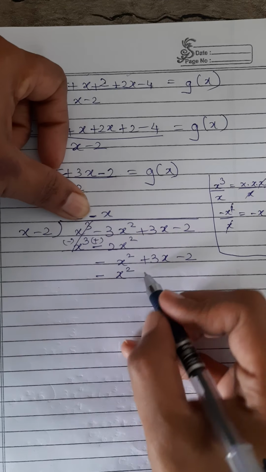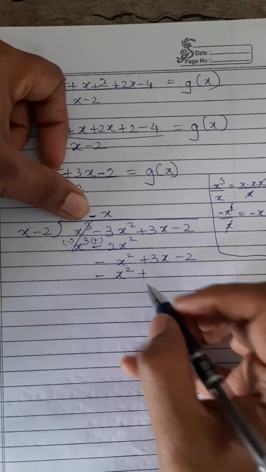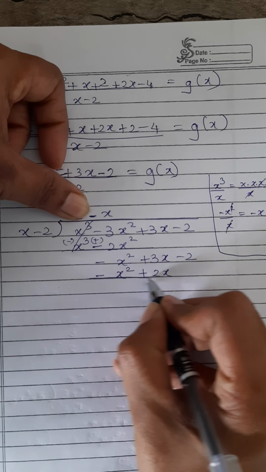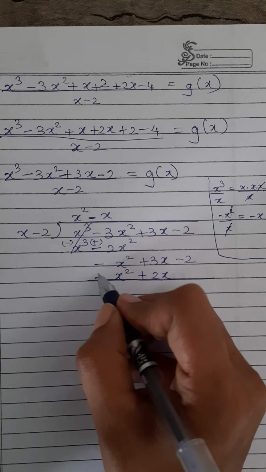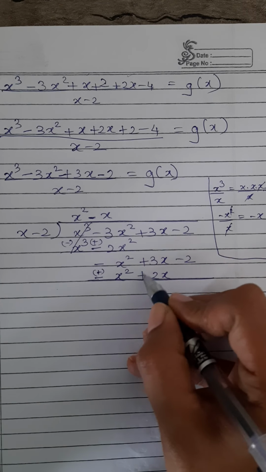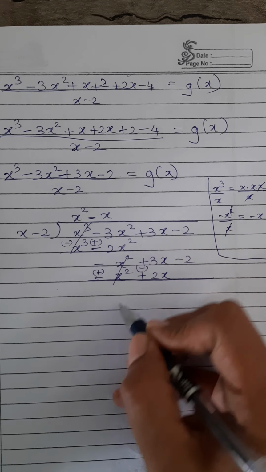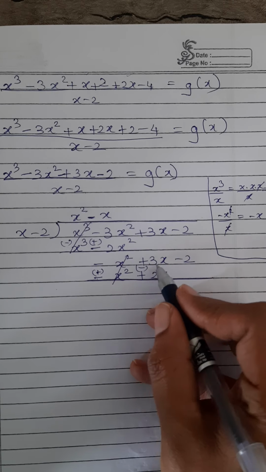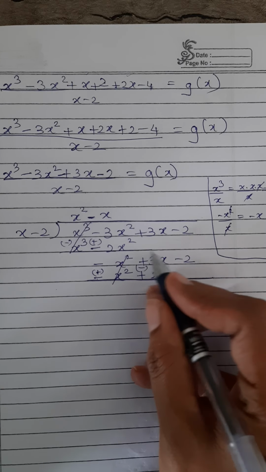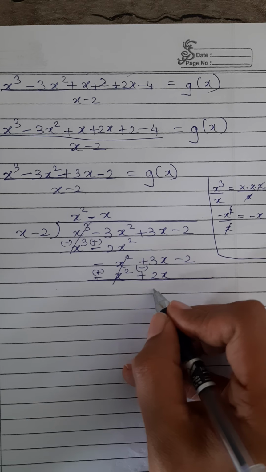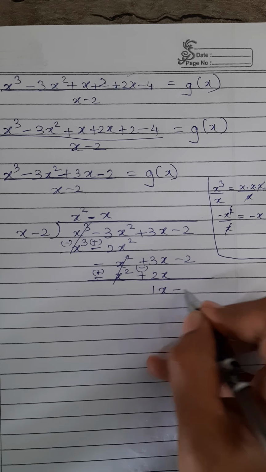Okay, so minus into minus is plus, 2 into x is 2x. Okay, now let's subtract. Minus becomes plus, plus becomes minus. So this gets cancelled, and plus 3x minus 2x. So do the subtraction. 3 minus 2 is 1. So this is 1x minus 2.